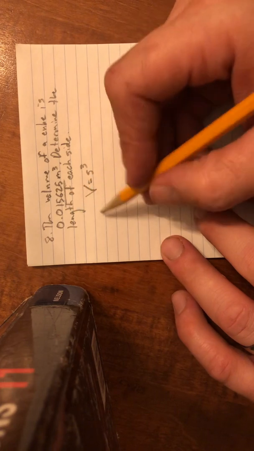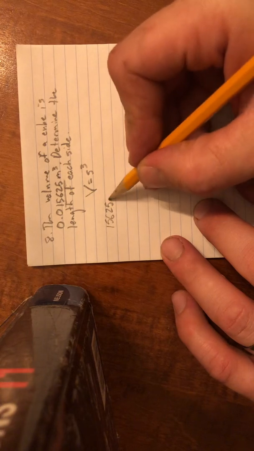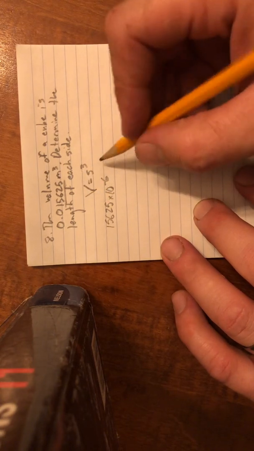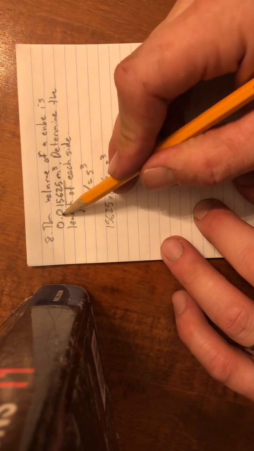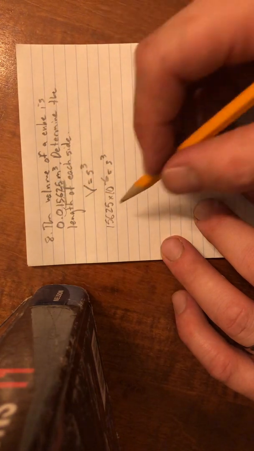Now, when I see 15625, I'm instantly thinking of a power of 5, but I'll hold that off for a second. I'm going to write this as 15625 times 10 to the power -6, and that's going to be equal to s cubed. Now, I wrote 10 to the power -6 because I'd have to move the decimal place 6 spots over.